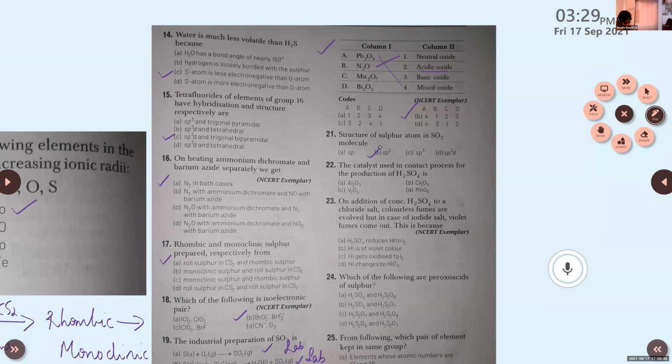Yeah, hybridization is not mentioned in the textbook. But due to the presence of double bond, it is sp2 itself. Okay. Yeah, Gauri, you found out that? No, ma'am.